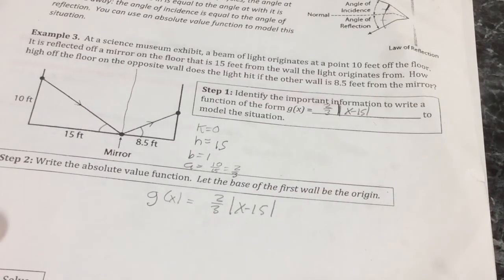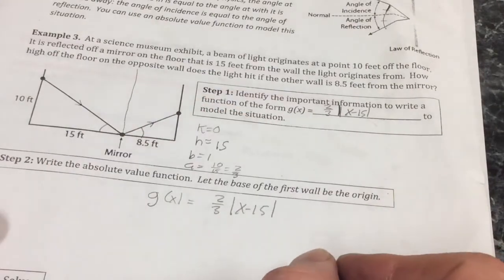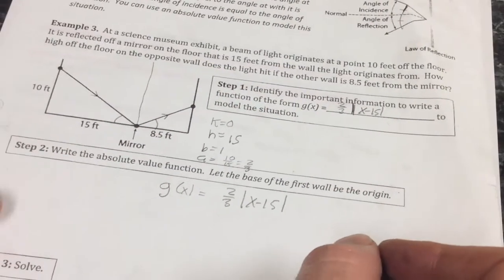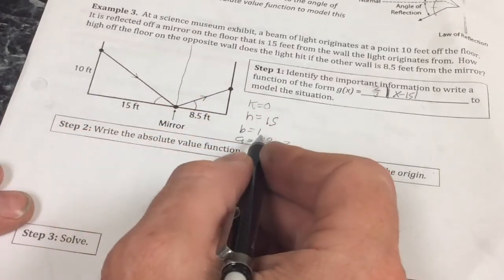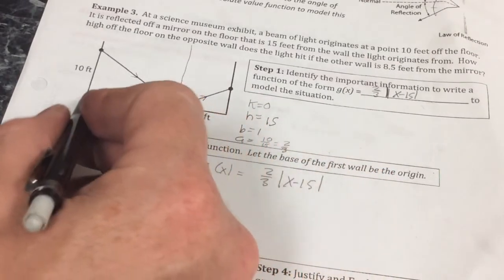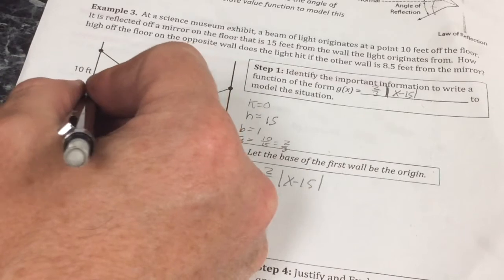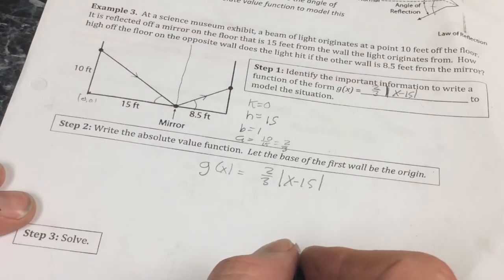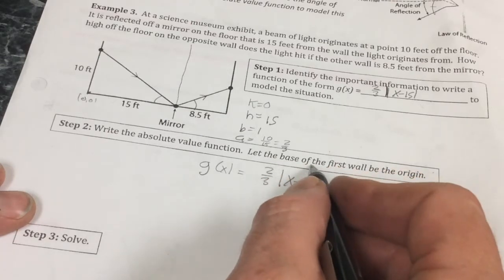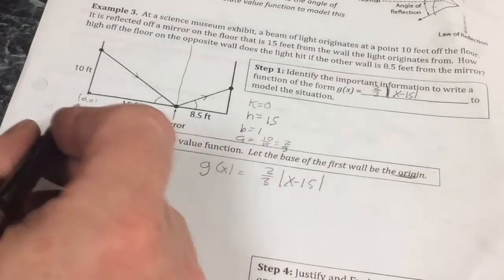All right. And now we're going to find out how far it is. So we're going to have to figure out a portion and plug in. Our inputs have to be the distance along the bottom. Let the base of the first wall be the origin, so 0, 0.